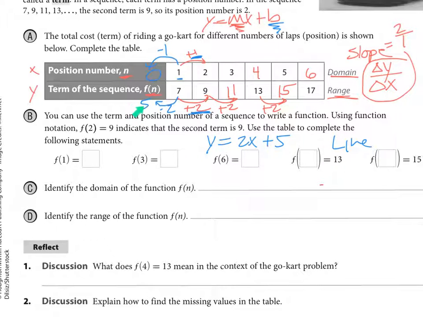If I do 0 laps, it costs me how much? $5. So my range is going to be every value that's what? Okay, $5 or more. But how do they go by? They go every other dollar, or by twos. Okay, so here's where you've got to learn to describe these domains and ranges.